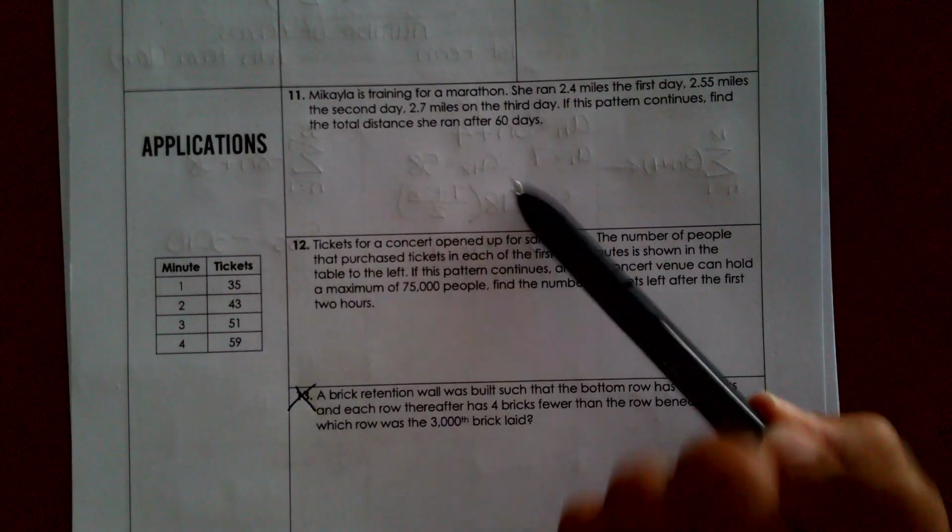But number 11, it says, Michaela is training for a marathon. She ran 2.4 miles the first day, 2.55 miles the second day, 2.7 miles on the third day. If this pattern continues, find the total distance she ran after 60 days.